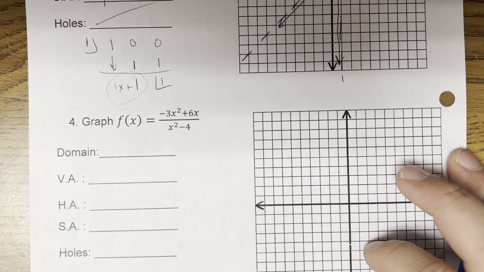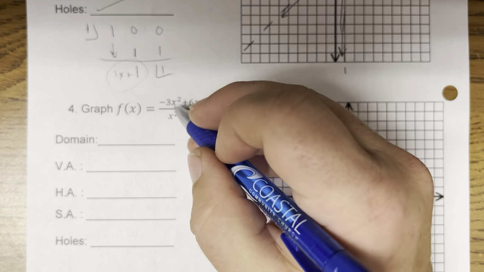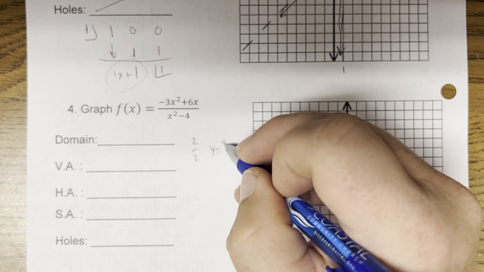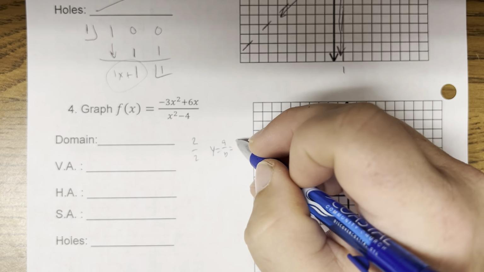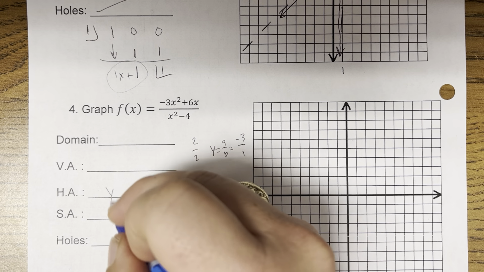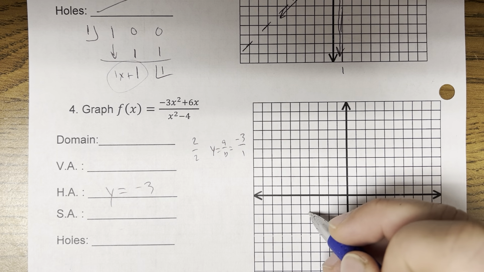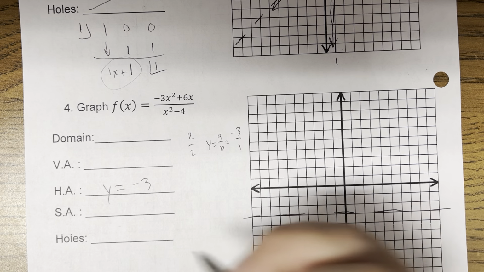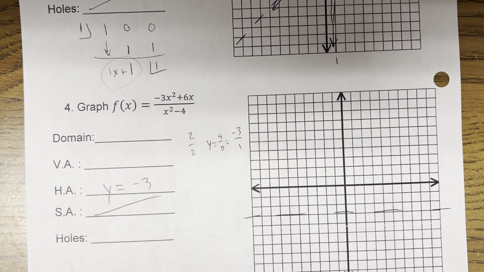And the last one, number 4. The degrees to start off are the same. They're 2 and 2. And so we're going to do y equals a over b, which is -3 over 1. So my HA is -3. There's no SA on this one.